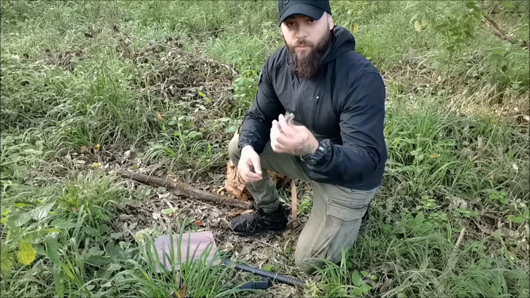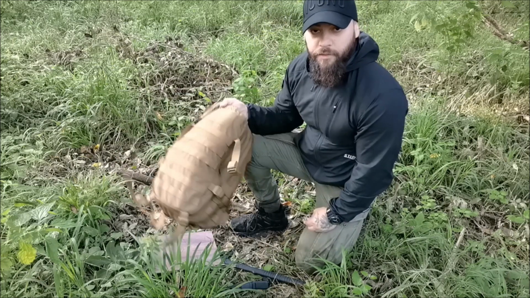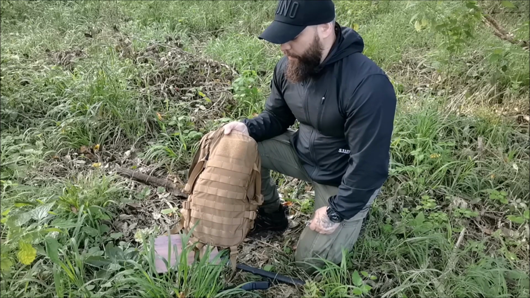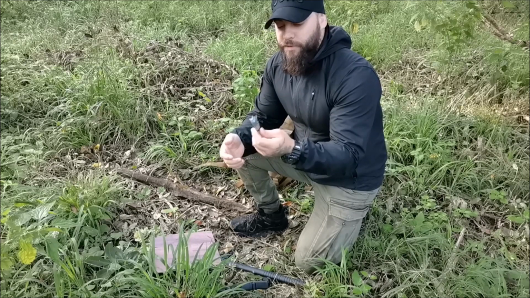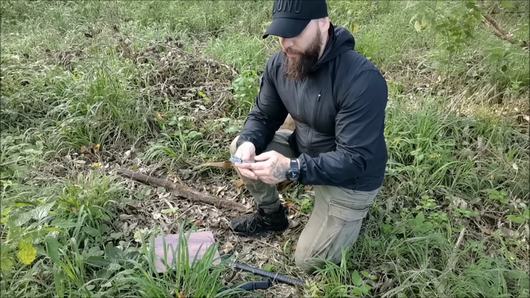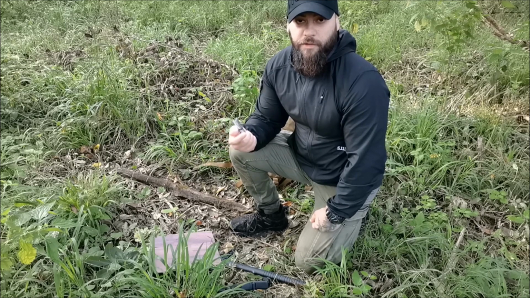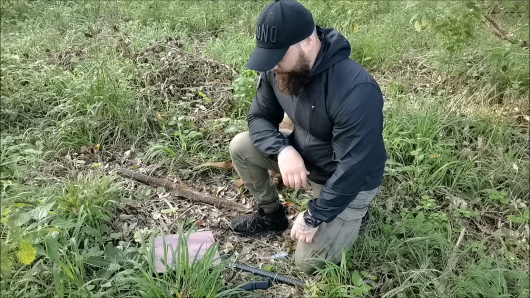Before, in my bug out bag, because I'm in a bug out situation, I must prepare and put some nails. The nails can be bigger than this. This is a thing that you don't find in the forest, and it is the most important thing to make this kind of booby trap. So I must have some nails.